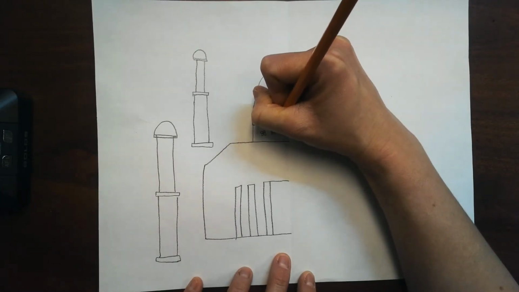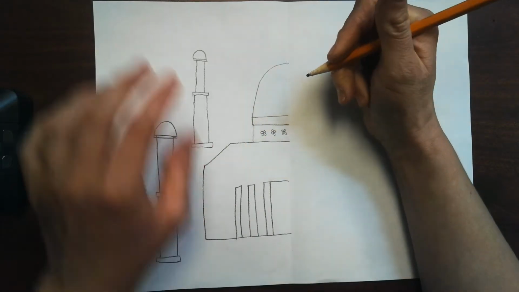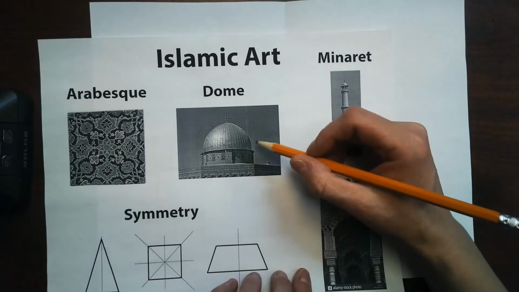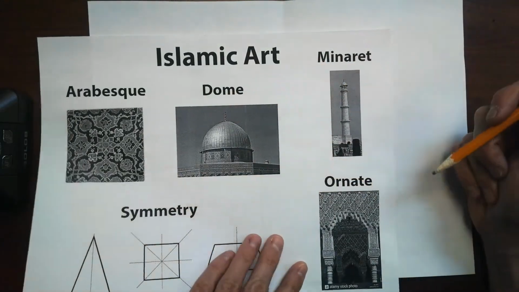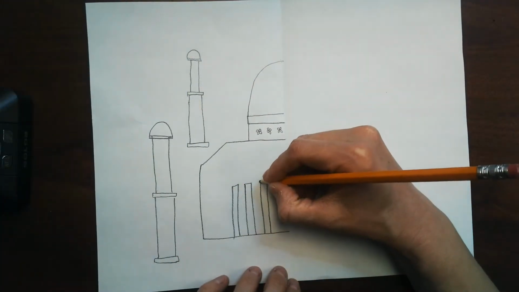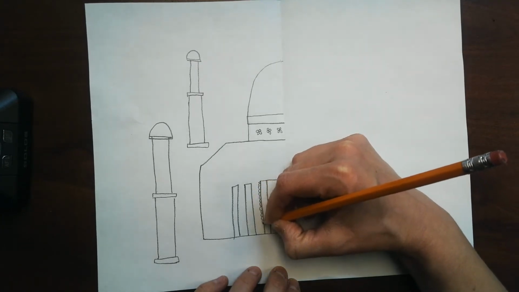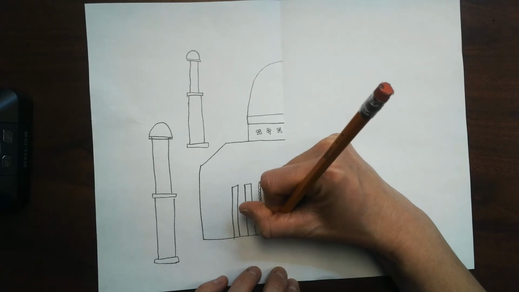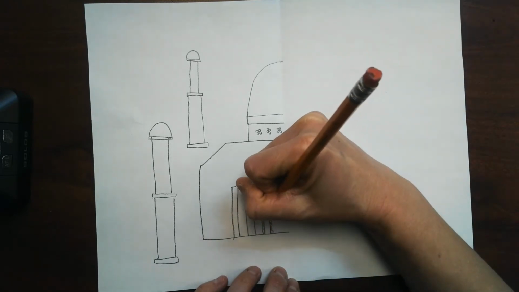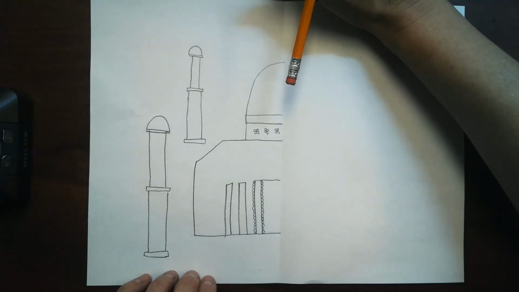Look at how detailed my building is going to be. Because just like all of the buildings that we looked at in our examples, there are arabesques and decorations everywhere. So I'm going to put decorations to make it ornate on every part of my building. I'll come back after I've worked on it some more.